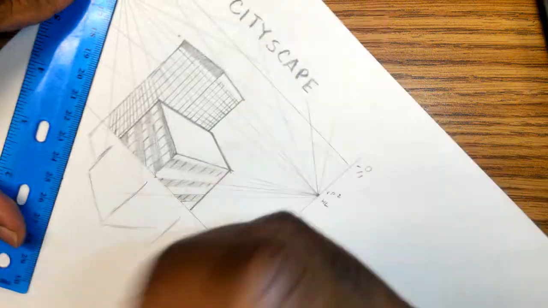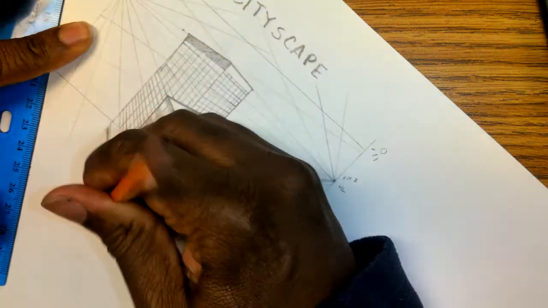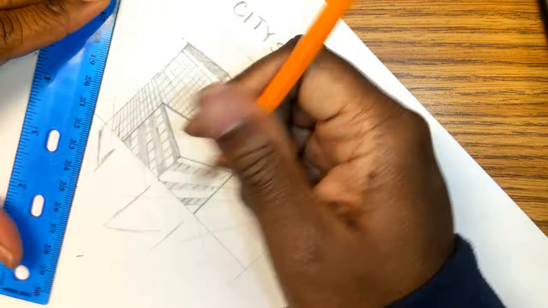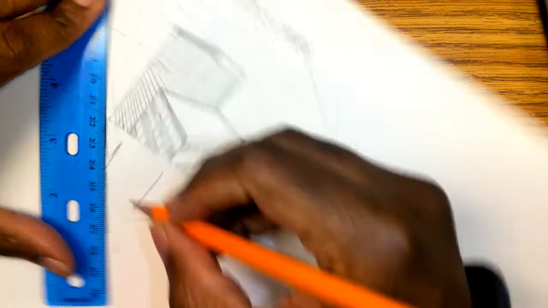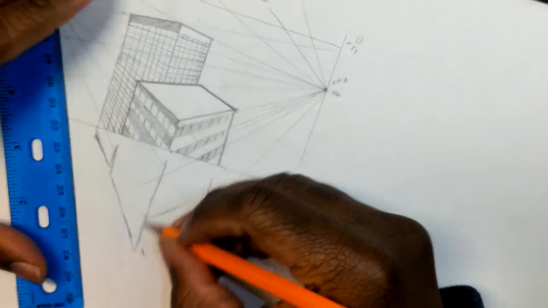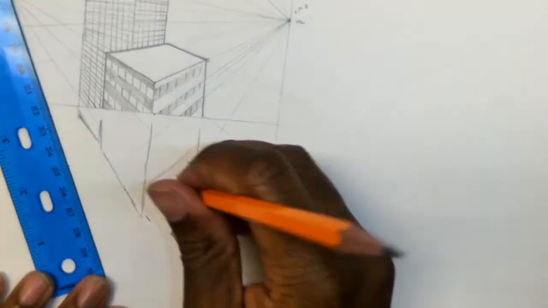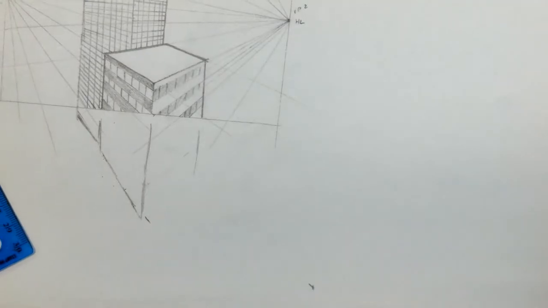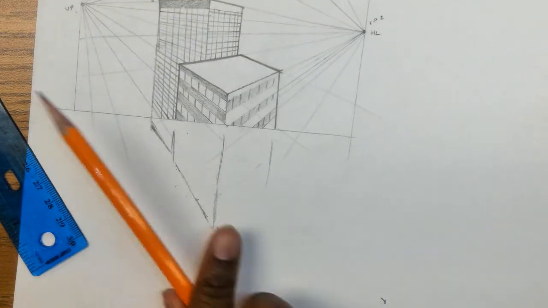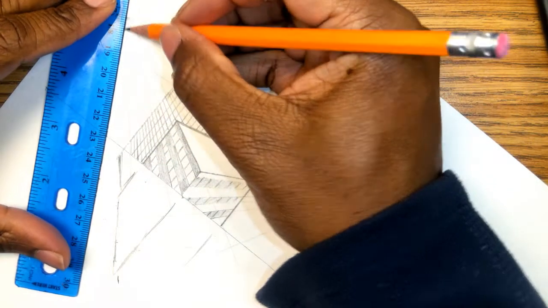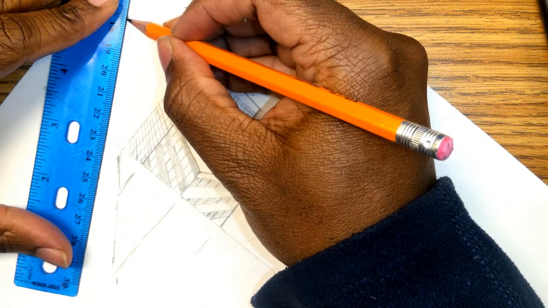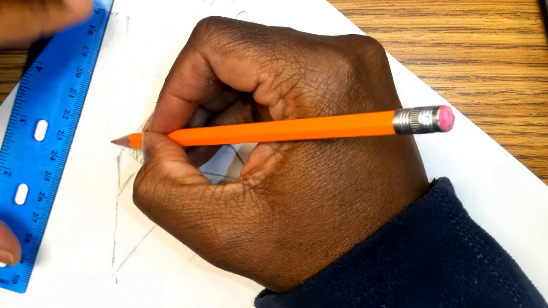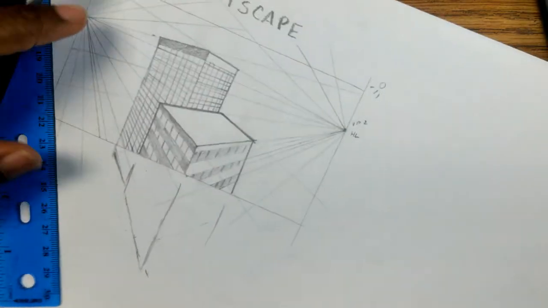So that said, not quite. There we go. Actually, I was off. So more like this, actually. Which means our street just has to flank this over here. And we establish it as a sidewalk.